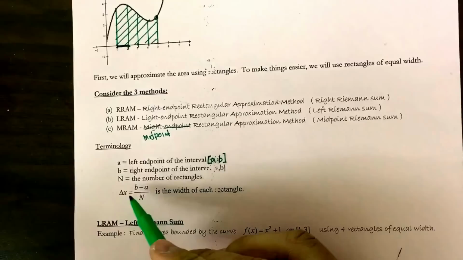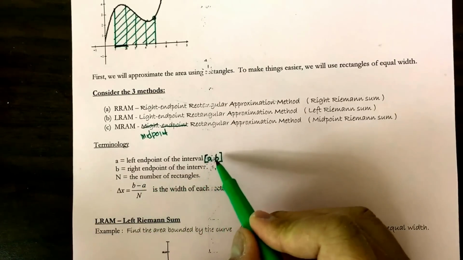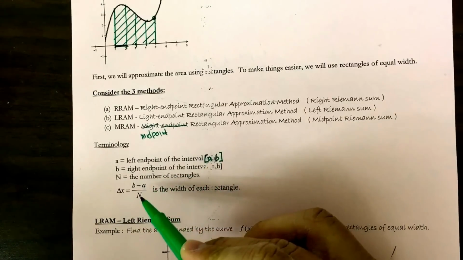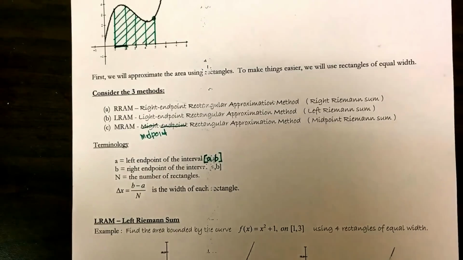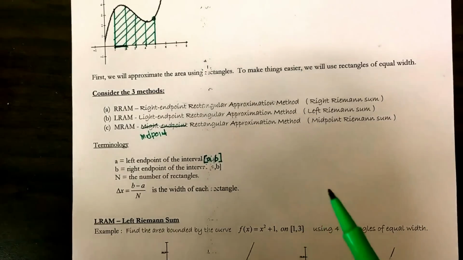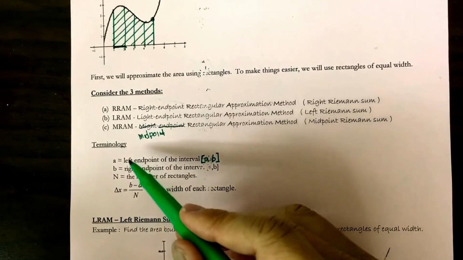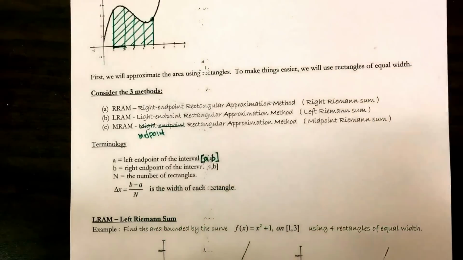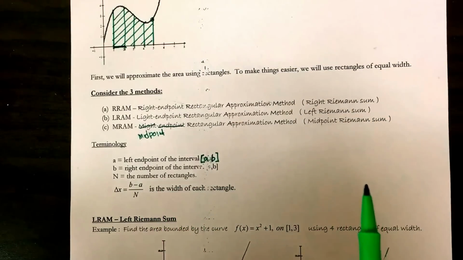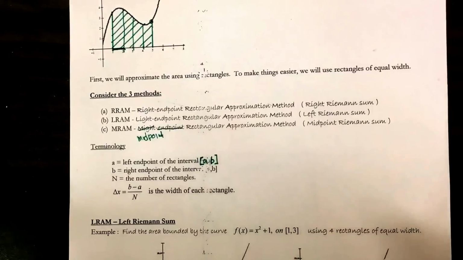So the width of the rectangle can be calculated by taking the difference of your given interval and then divide that by the number of rectangles. That gives you the width of your rectangle, and the width is one of the numbers needed to find the area. So that's why that needs to be calculated. So in a typical problem, you will be given A, B, and N, and you have to calculate the width. And then of course you have to apply the formula on how to find the area of a rectangle to calculate the areas of all the rectangles.